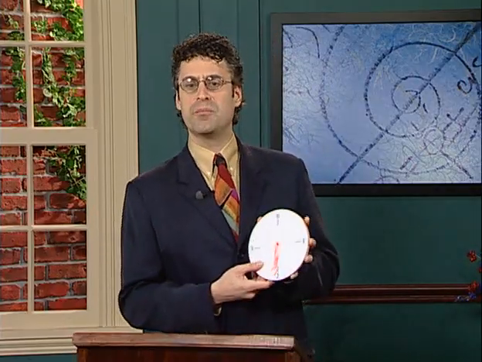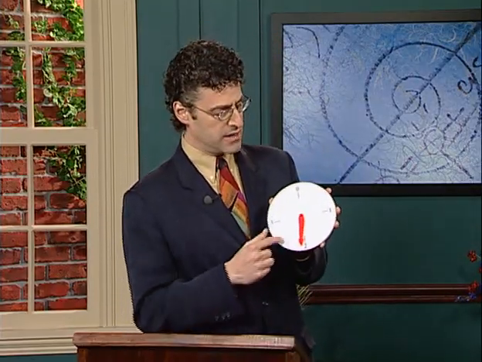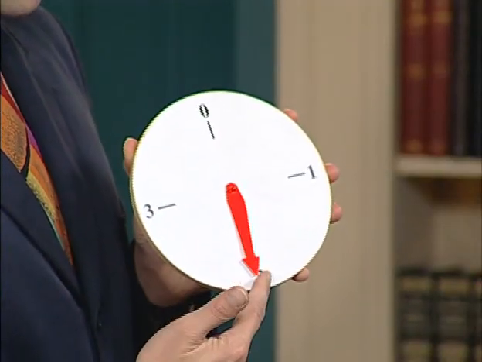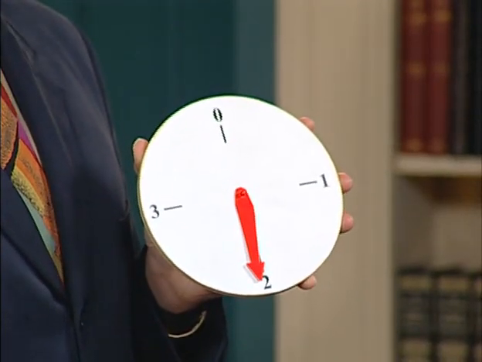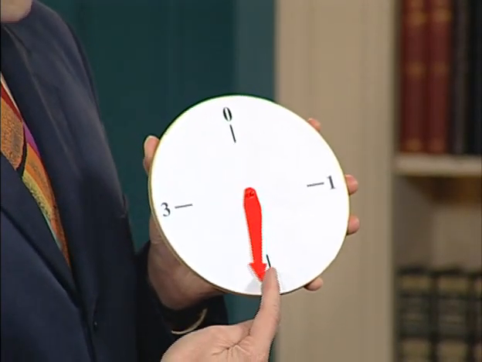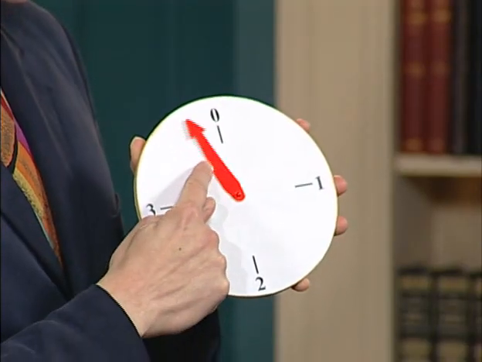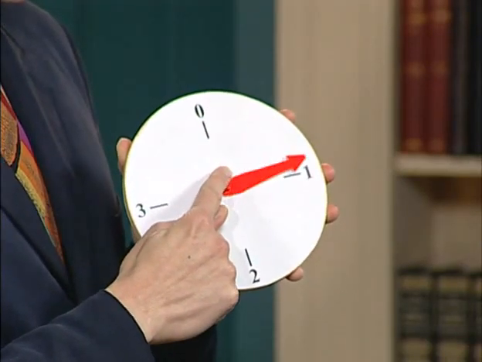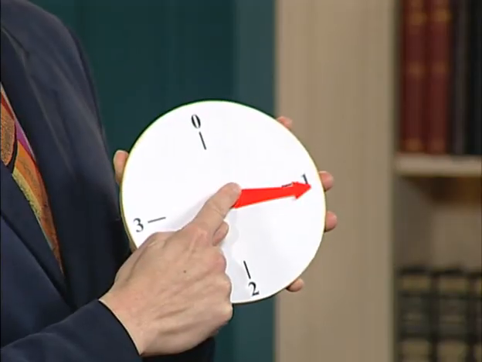Now, if we again consider division by 4, then when a number having a remainder of 2 is added to a number having a remainder of 3, let's see what we get. So we start off with a remainder of 2, so here we are, and now we're going to add 3, a remainder of 3. So I add 1, 2, 3. The remainder should be 1.